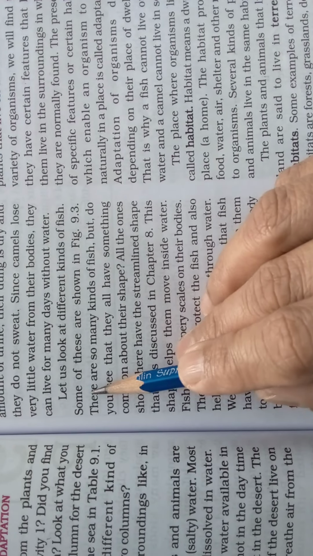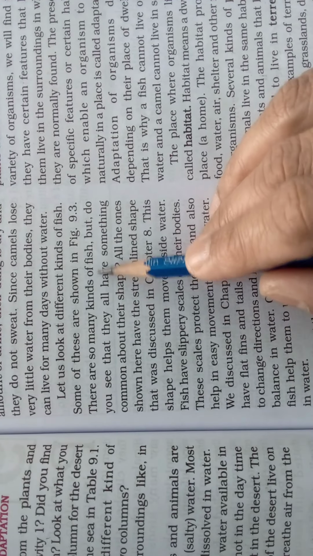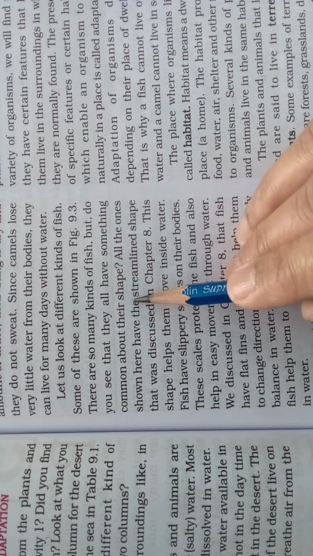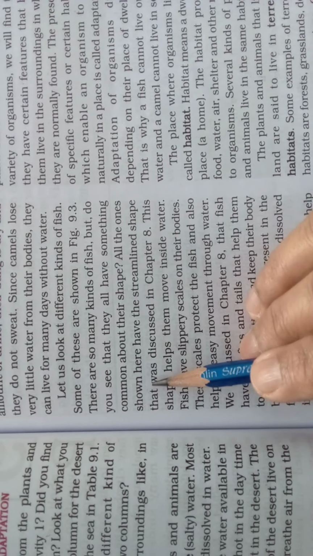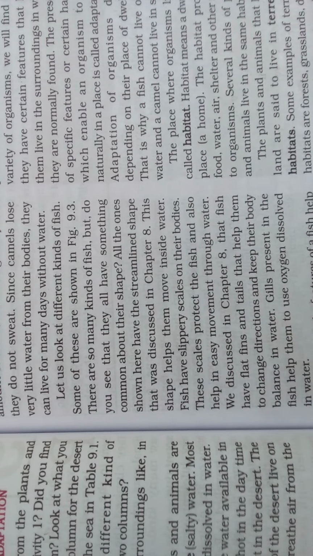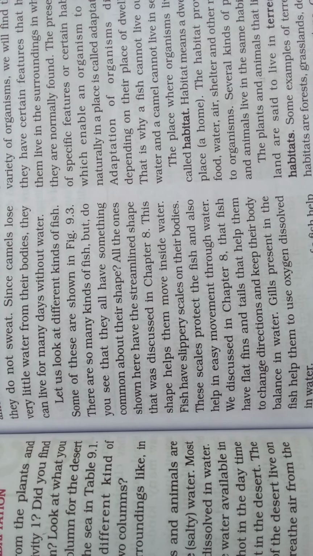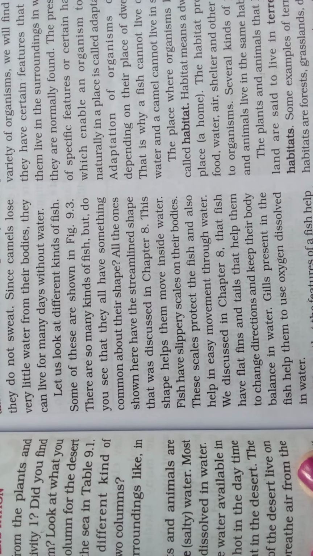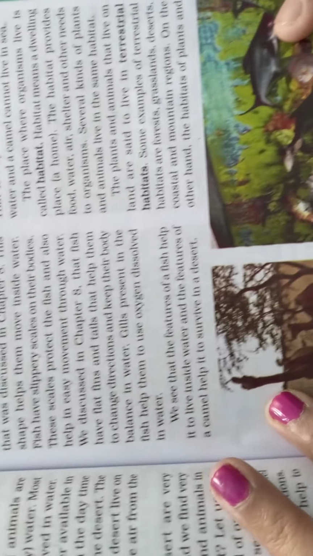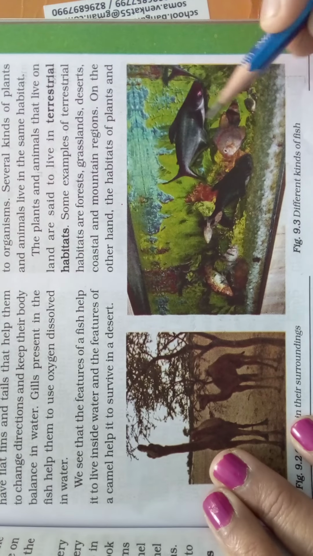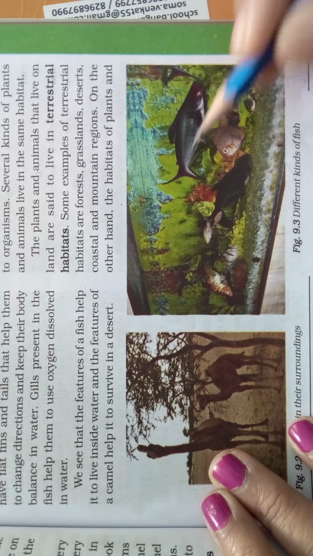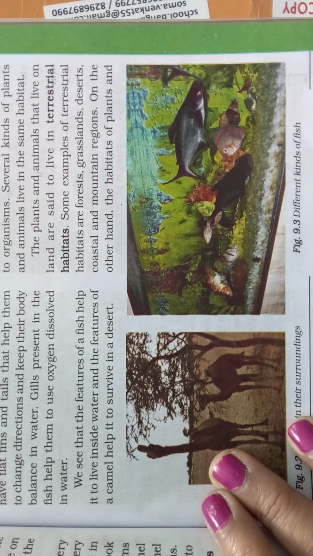Okay, children. See, there are so many kinds of fish. But do you see that they all have something common about their shape? All the ones shown here have the streamline shape. Understood, children? Streamline means the body will be broad in the middle. Look here, it will be broad in the middle. At both the ends, it will be thin. So that is the streamline shape.